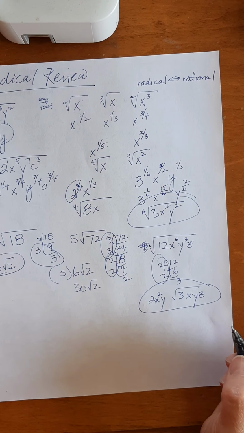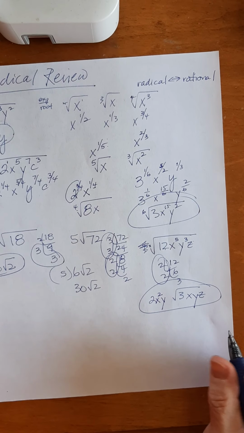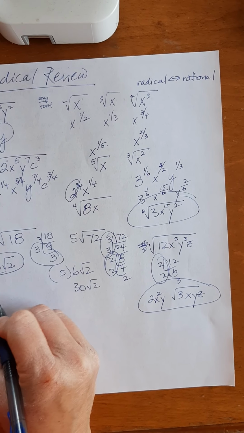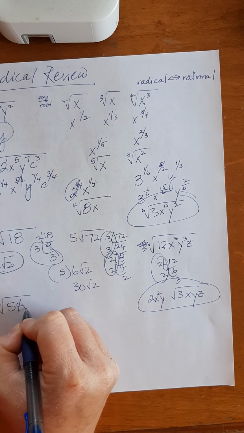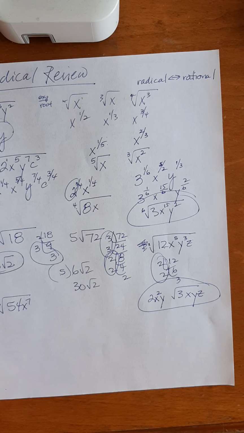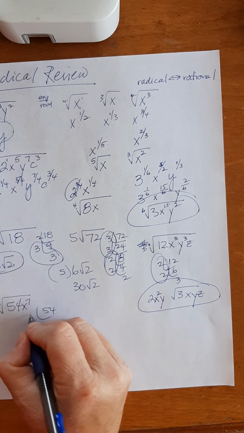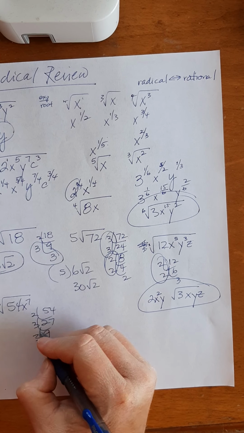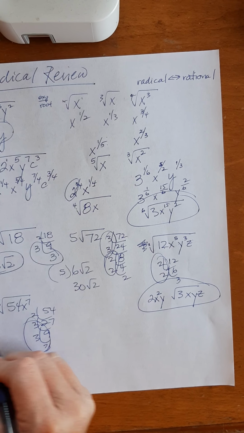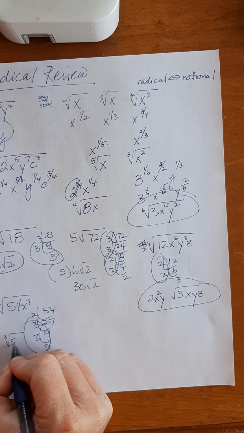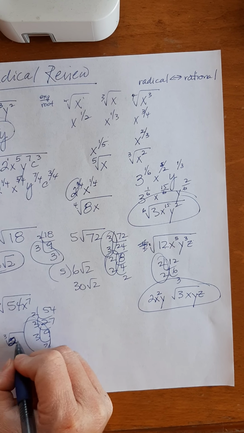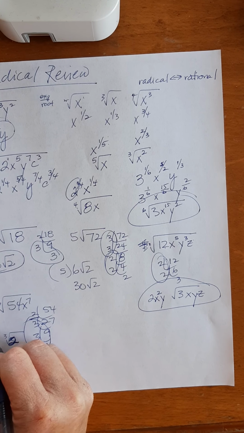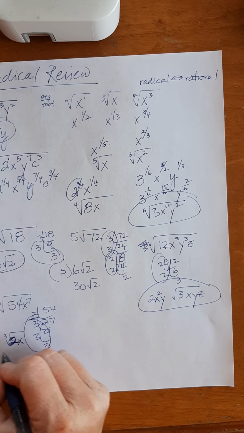There you go. And of course, if it's cube root, you're looking for 3 of a kind. So if I did like cube root of 54 x to the 7th, that would just be, see, 2, you get 27. So cube root, so 3 of a kind. 2 left. And then 3 goes into 7, 2. 1 left over.